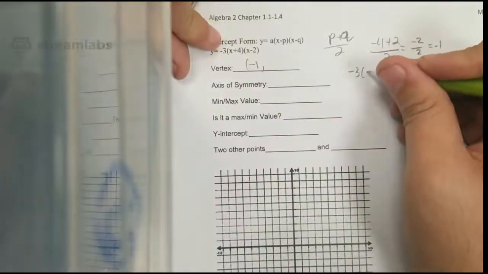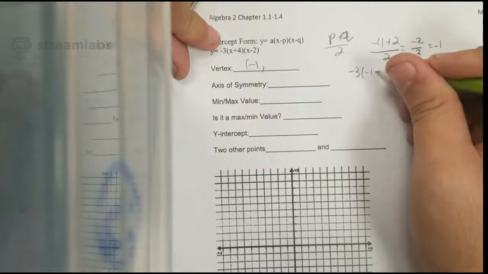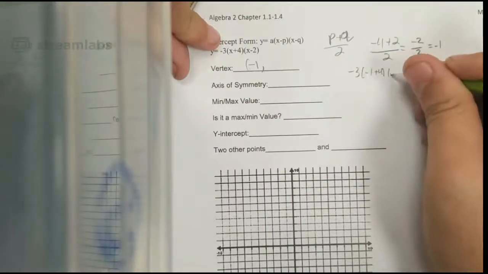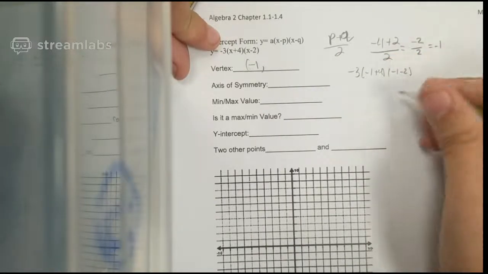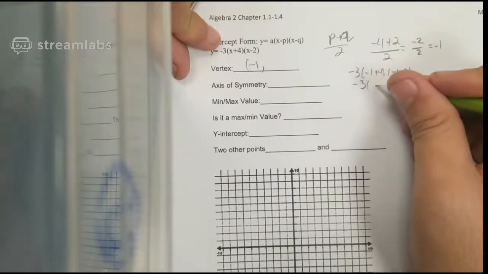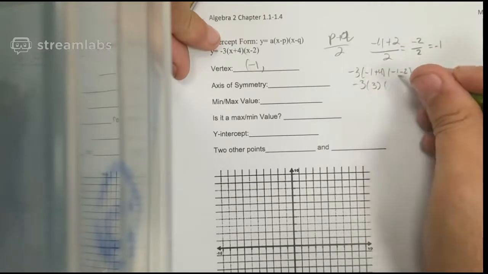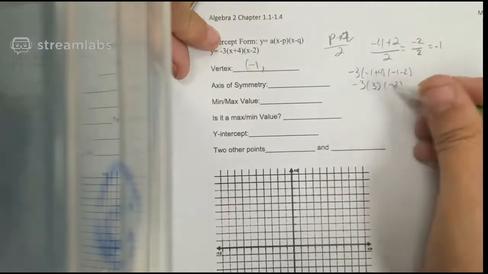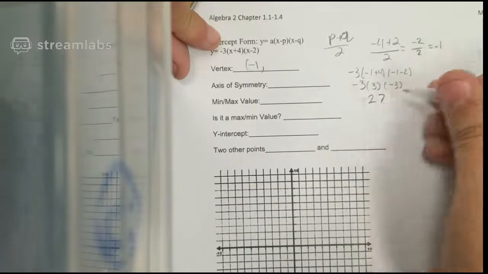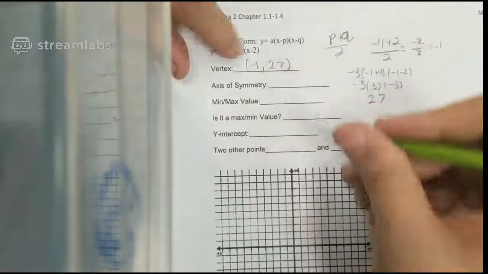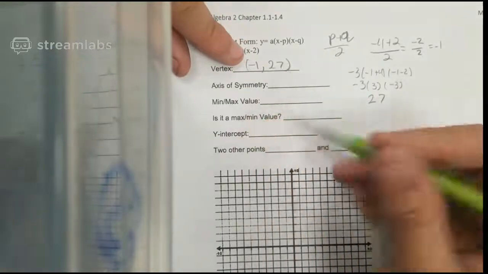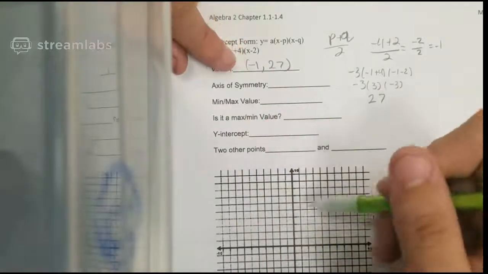Then we're going to plug it into here. So negative 3, negative 1 plus 4, and then negative 1 minus 2. Negative 3, 3, and this should be negative 3. So that is going to be a positive 27. So that's 27. Again, I'm not going to ask you to graph this because it doesn't fit in the graph.